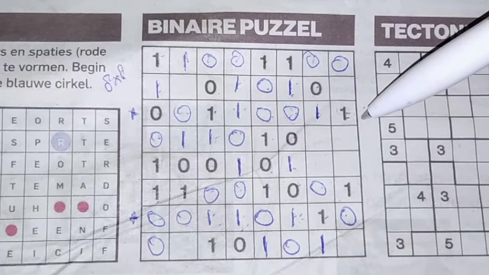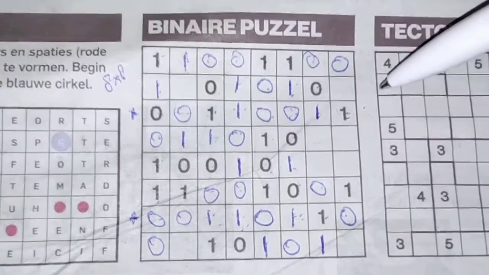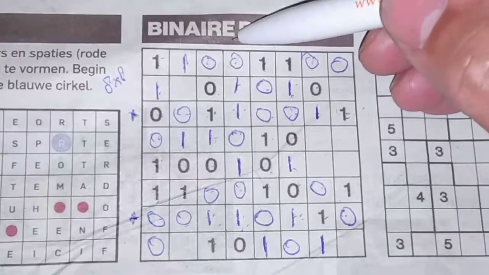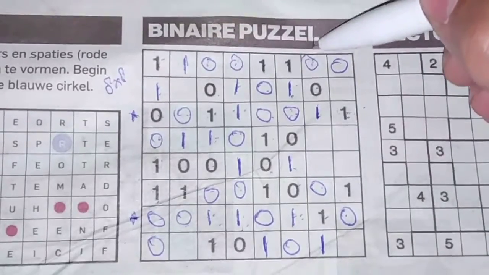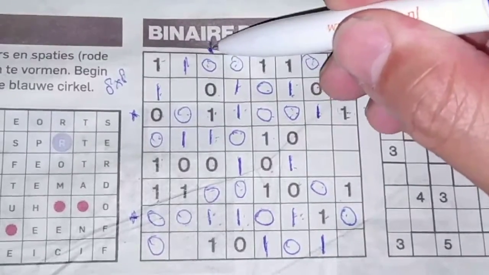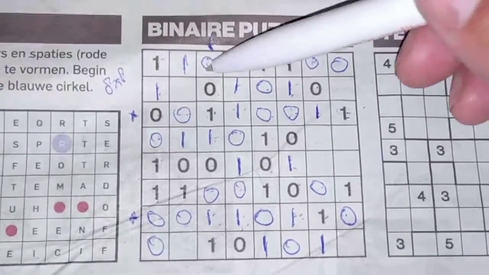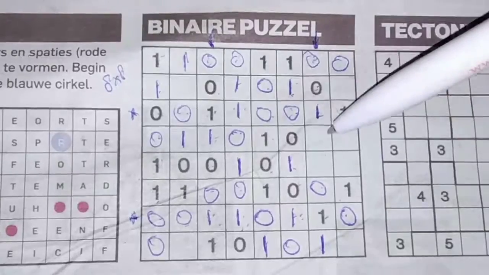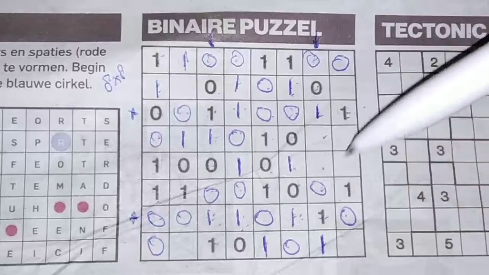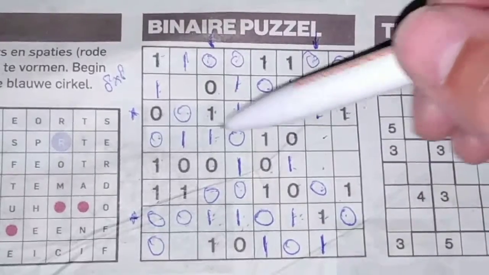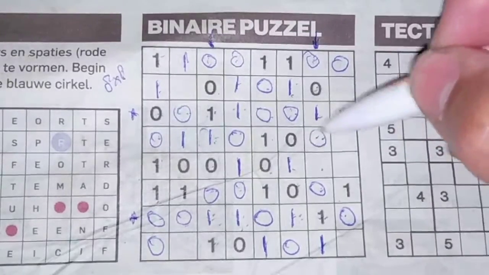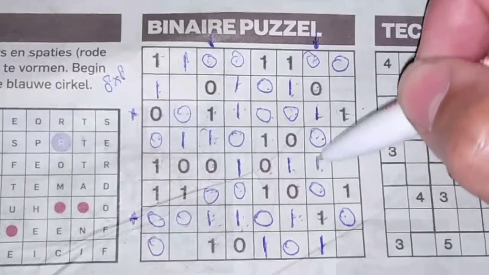And now, yes, this column and that column, let us compare. 0, 0, 0, 0, 1, 1, empty box, empty box. 0, 0, 1, 1, 1, 1, yes. So I need to switch these two numbers. We have a 1 here, so this should be an O. We have an O there, so this should be a 1.